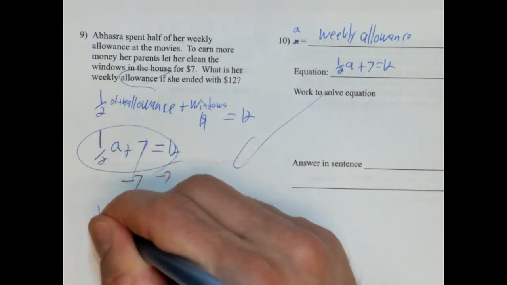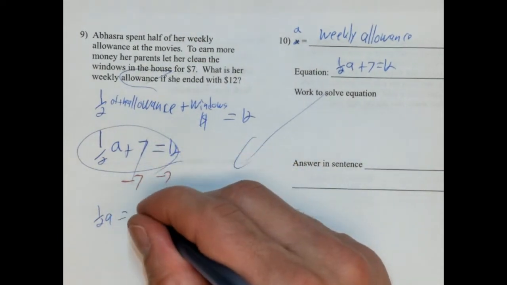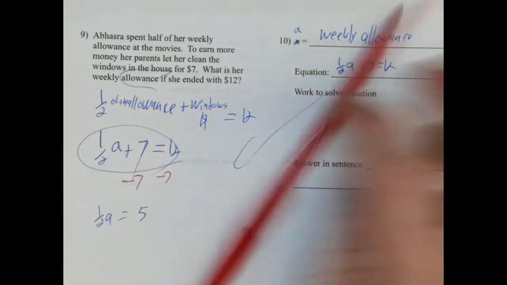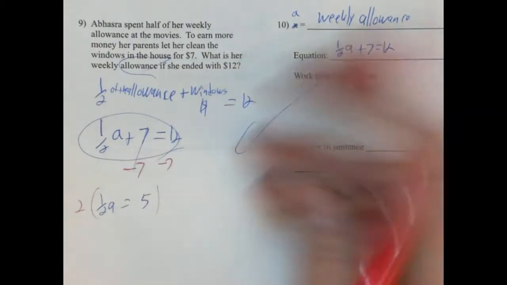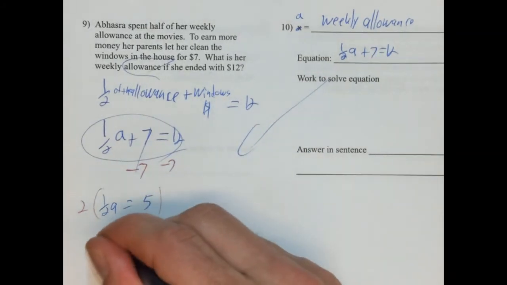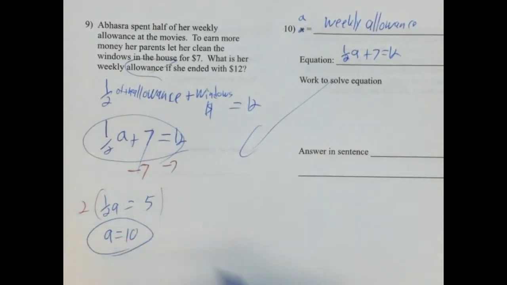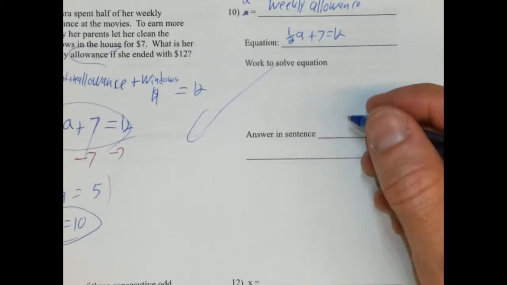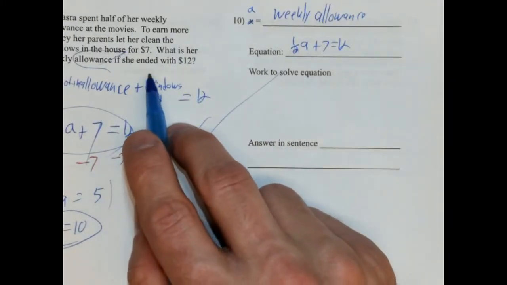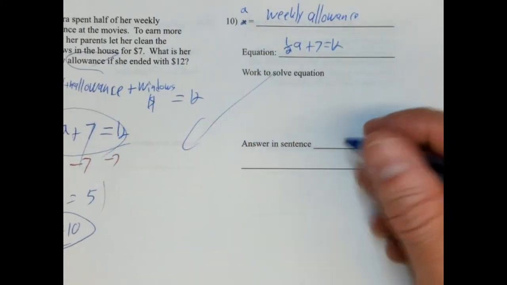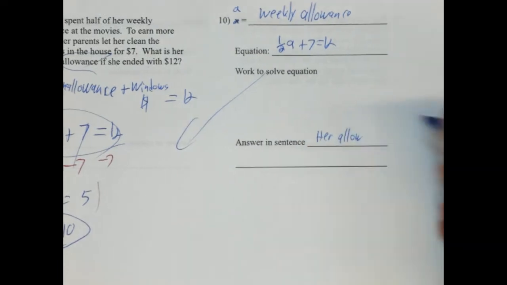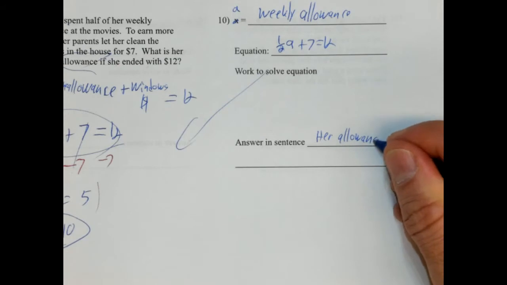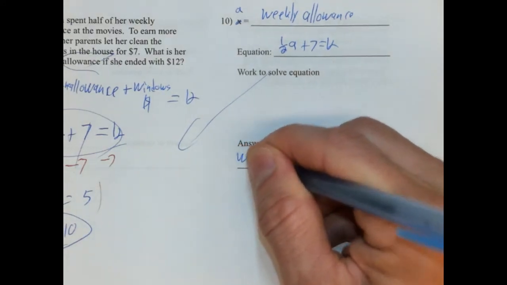So 1/2 allowance equals 5. Then we're going to get rid of our coefficient here, which is 1/2. So we're going to multiply by the multiplicative inverse, which is 2 over 1, which is 2. So A is equal to 10. There we go. So the allowance was $10. Her allowance was $10.